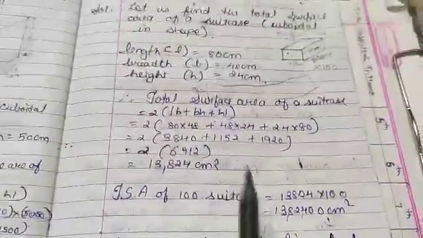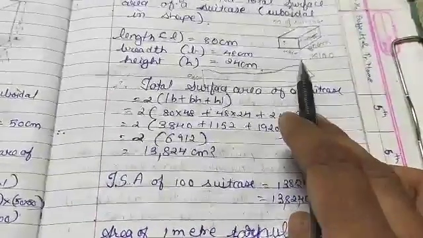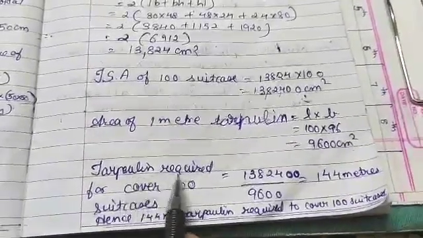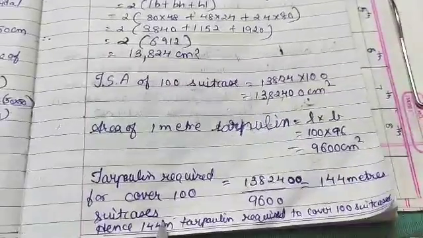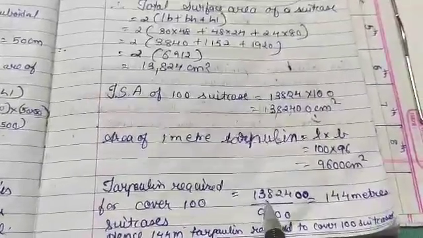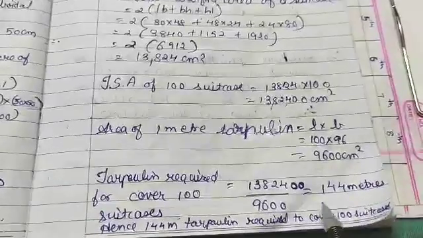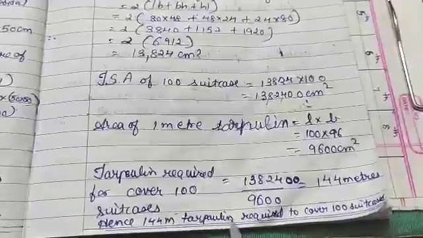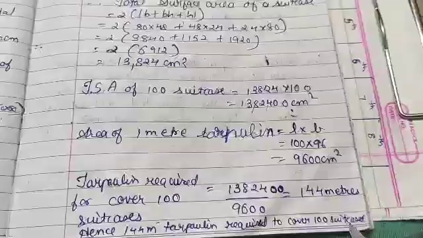Now what I will do, how much length of such tarpaulin is needed to cover 100 such suitcases. So the total area of 100 such suitcases, I divided by the area of 1 meter square tarpaulin. So I found 144 meter. Hence 144 meters of such long tarpaulin is required to cover 100 such suitcases.